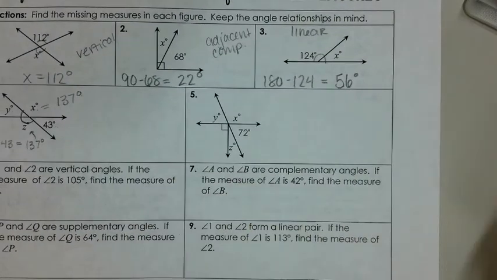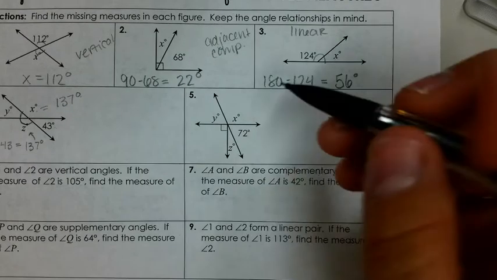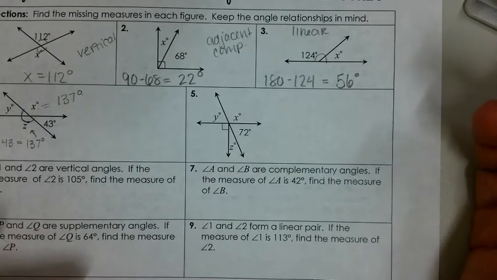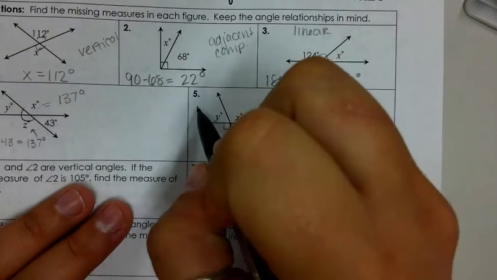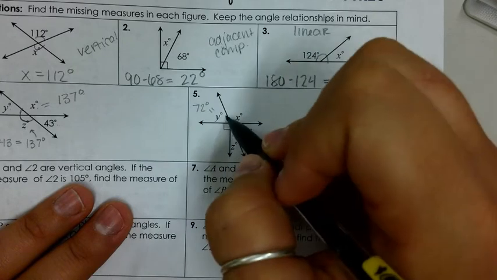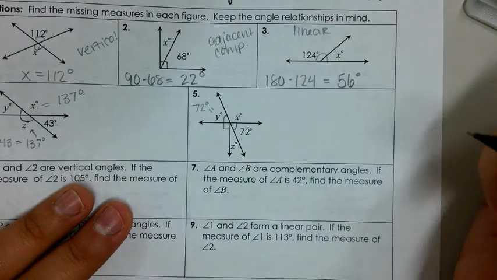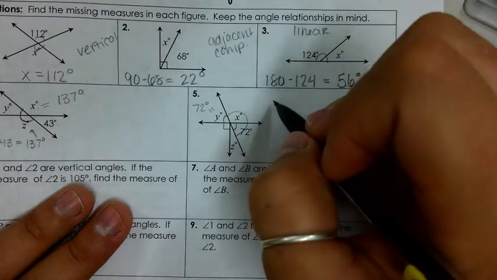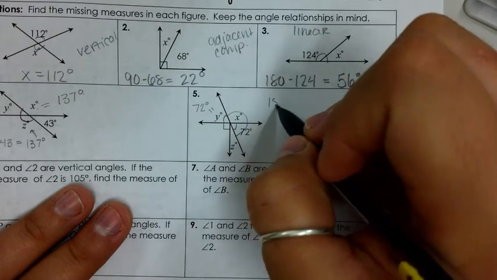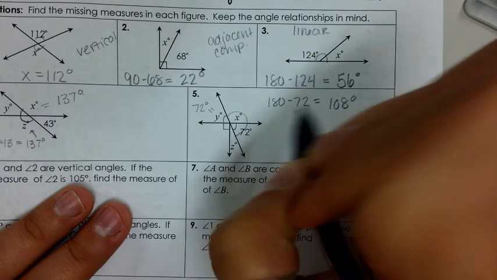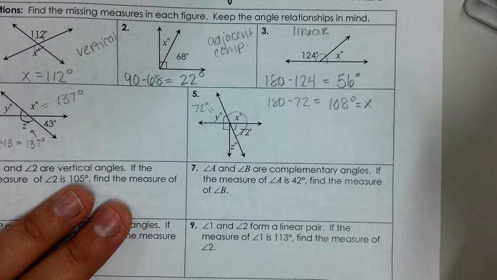For number 5, we need to solve for them again. Again, there's no right or wrong way to go about this. If you look at y, that is a vertical angle with 72, so these two are equal. This makes a linear pair, so if we take 180 minus 72, that's going to get us 108, so that's equal to x, I'll put that there.